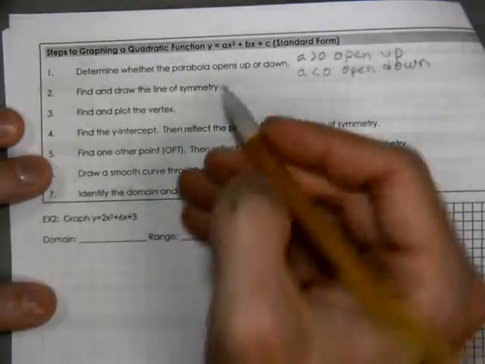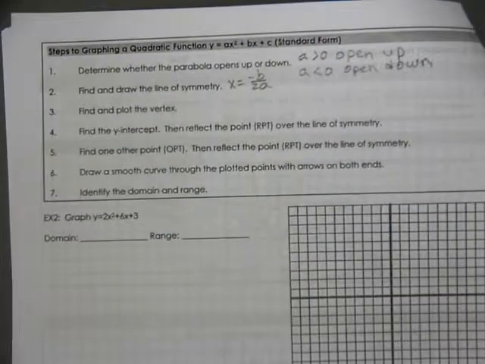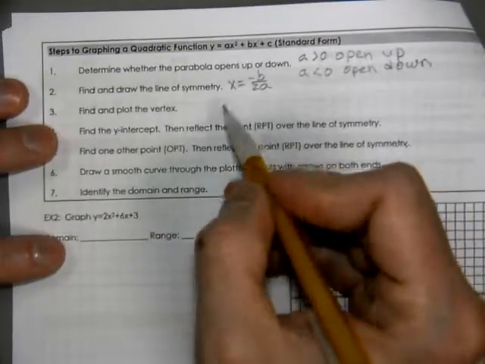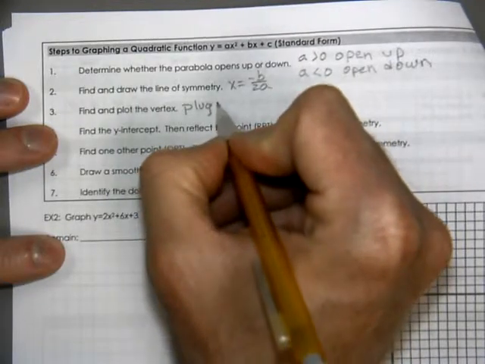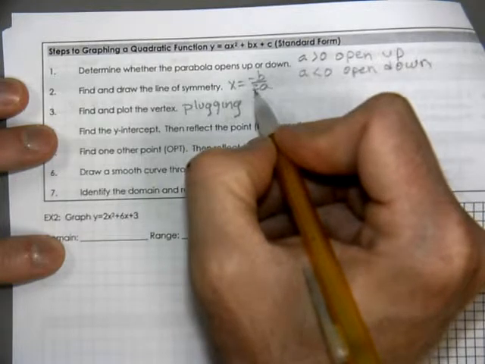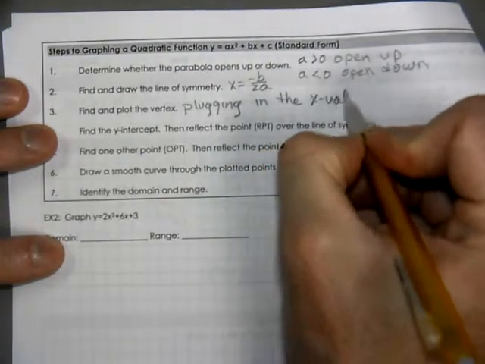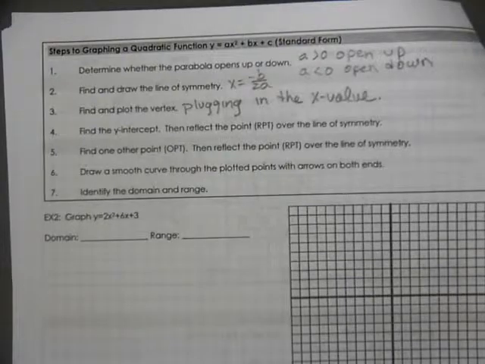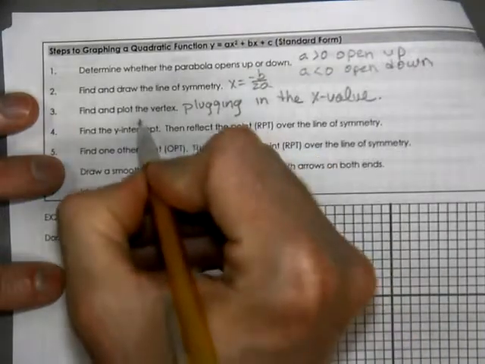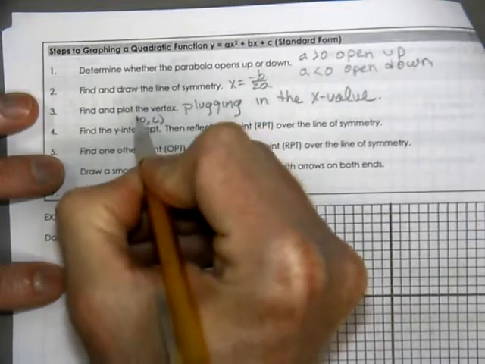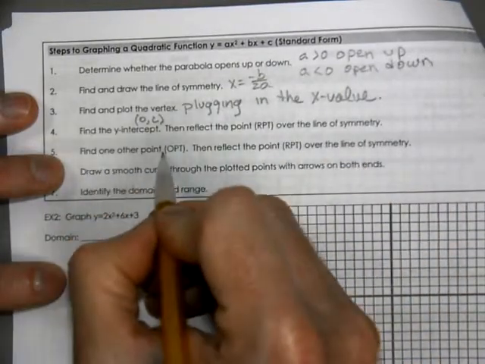We're going to find the line of symmetry, which is always x equals negative b over 2a. We're going to plot the vertex, and you do that by plugging in the x value. We're going to find the y-intercept, and once you find that y-intercept value, which is always (0, c), then we're going to reflect a point over the line of symmetry. Then you test for another point and you reflect that one.